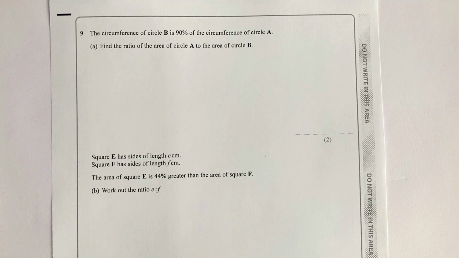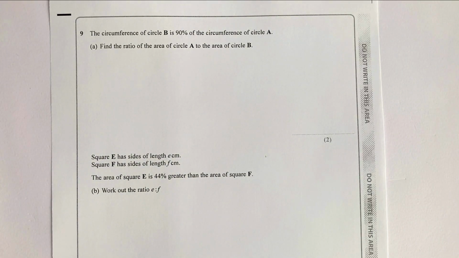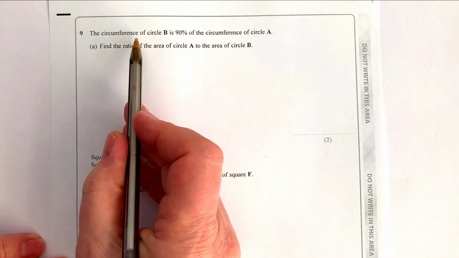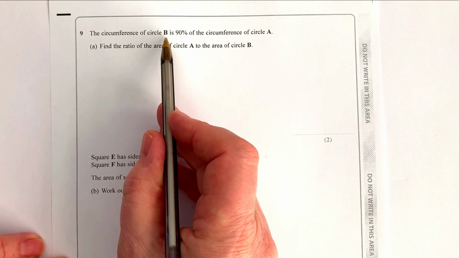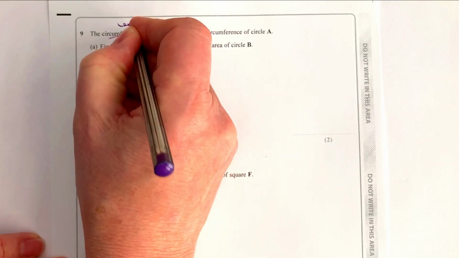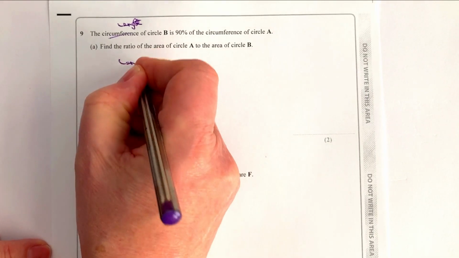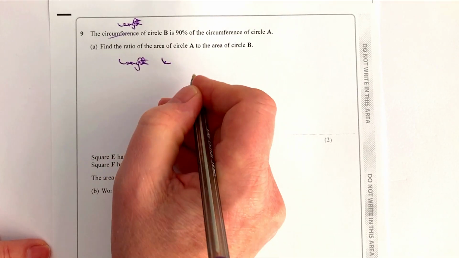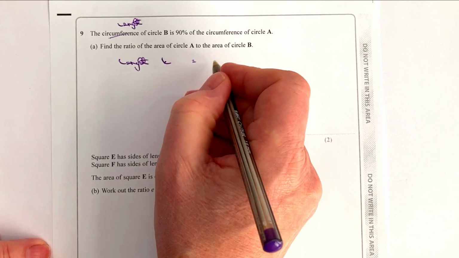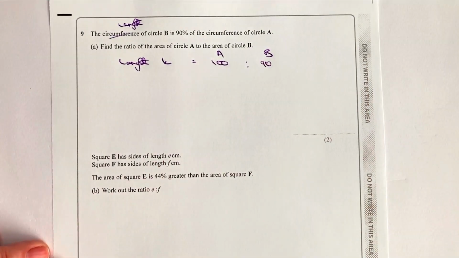Okay, so circumference of circle B is 90% of the circumference of circle A. Find the ratio of the area to the area. Okay, so let's have a look at that. So basically, if the circumference is 100% and 90%, we're really talking about length. It's a linear relationship. We don't need to worry about actually calculating it, therefore we're not going to use the formula. So what we're saying is it's a length, which normally I would use as standard K. So what we've got here for circle A, if it's 100, then circle B is going to be 90, and it's that kind of ratio.